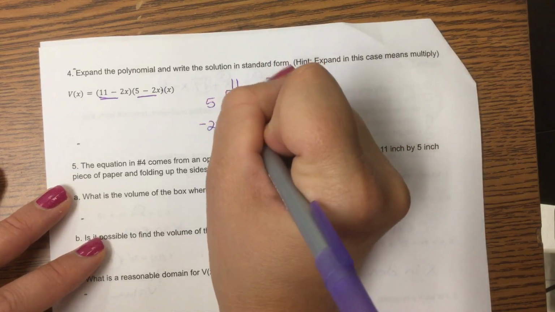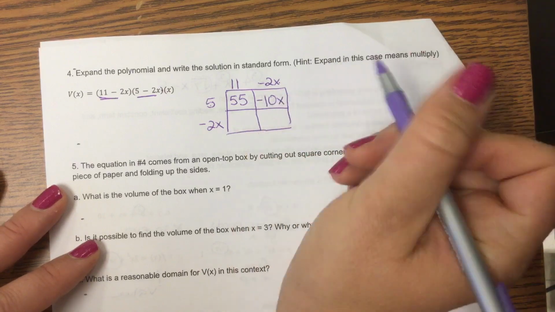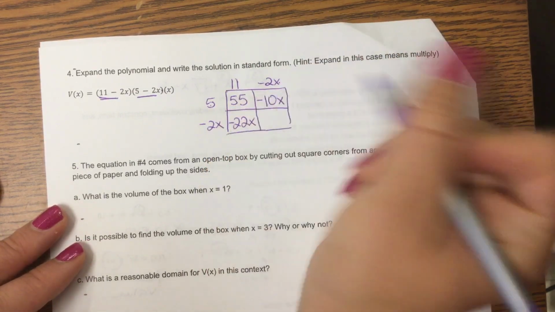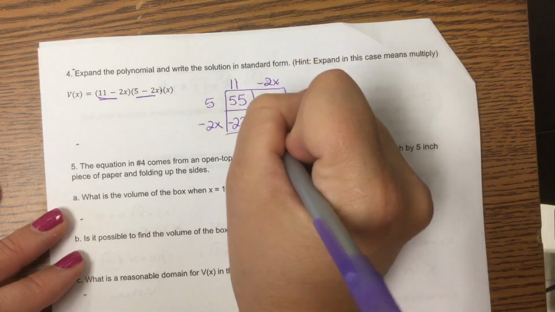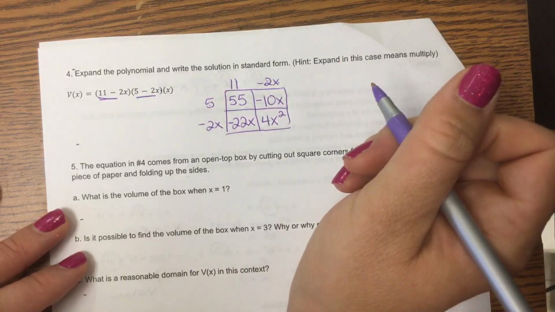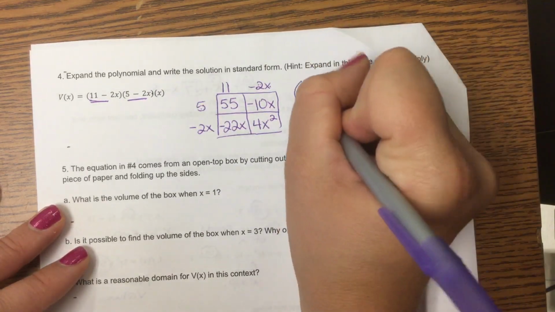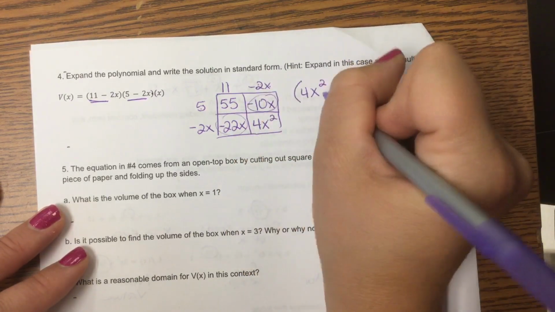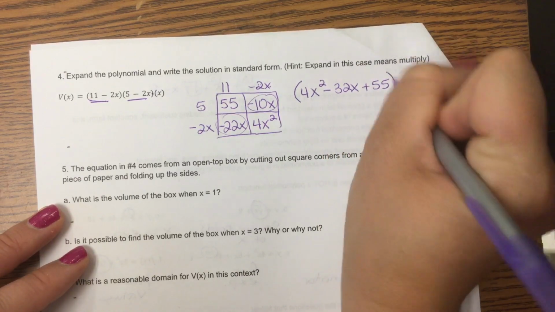5 times 11 is 55. 5 times negative 2x is negative 10x. 11 times negative 2x is negative 22x. Negative 2 times negative 2 is positive 4x squared. But I'm not finished yet. So now I'm going to write that as a trinomial. 4x squared, a negative and another negative. So I'd have negative 32x's all together, and then plus 55.